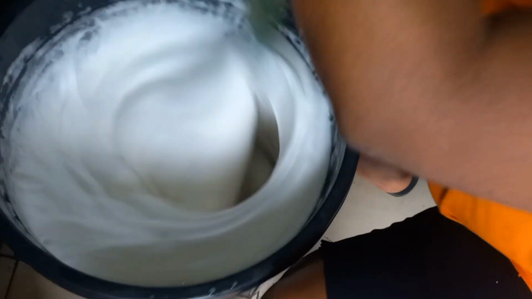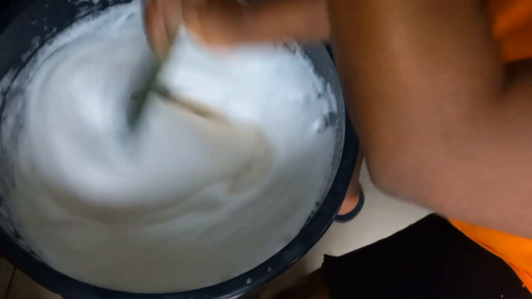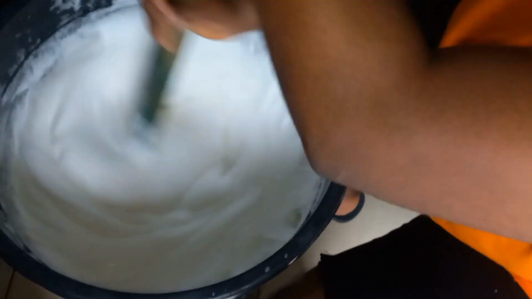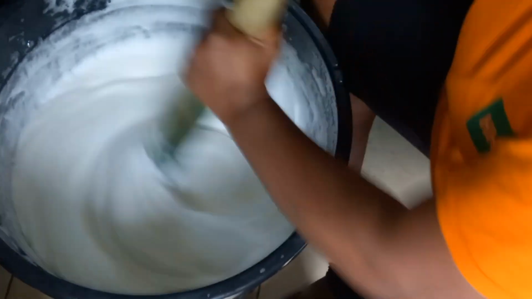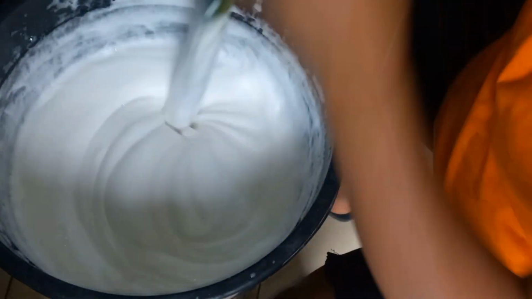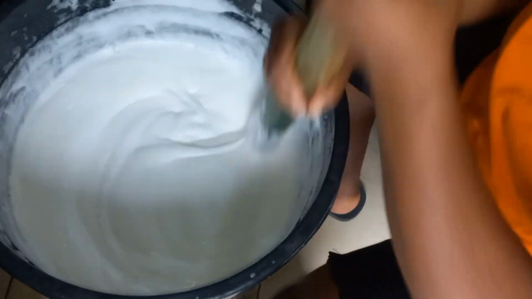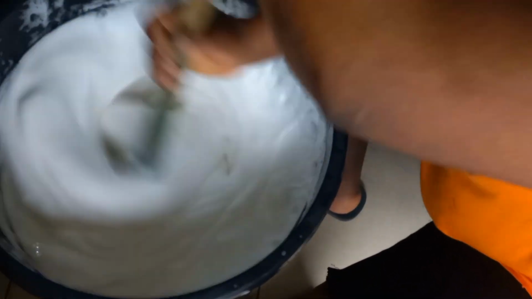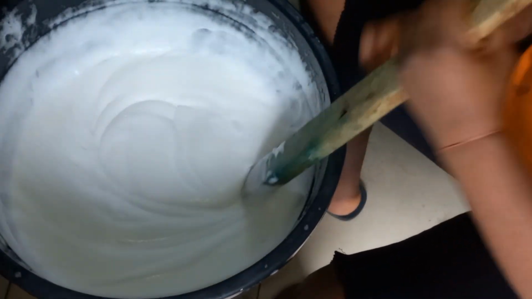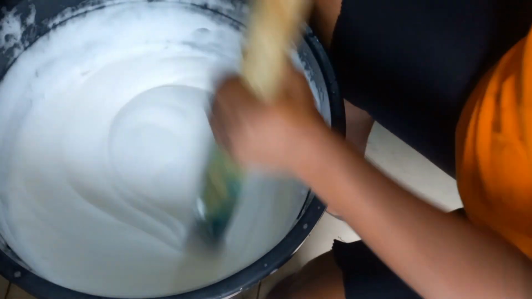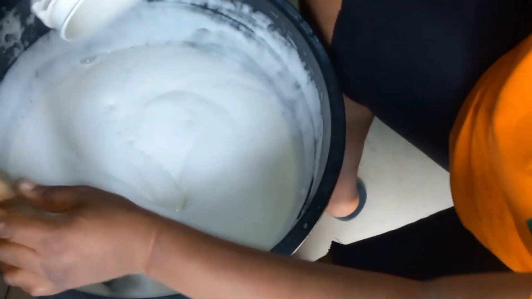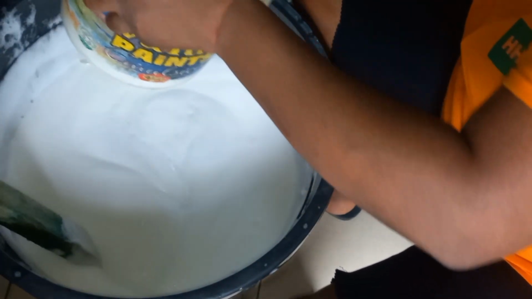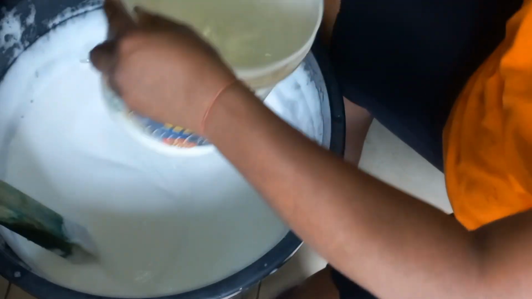So that's our foam booster we just added. The next thing we're adding now is our caustic soda. This is our lime solution.